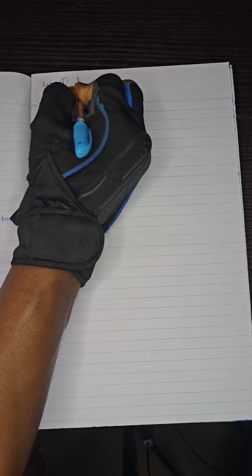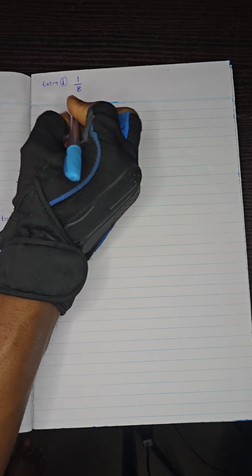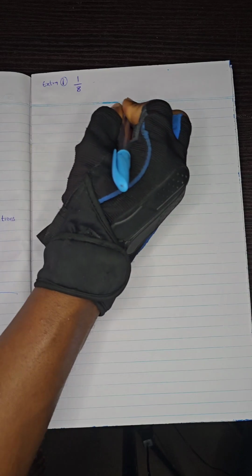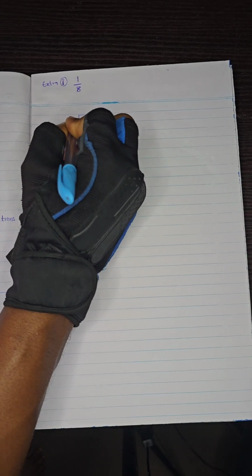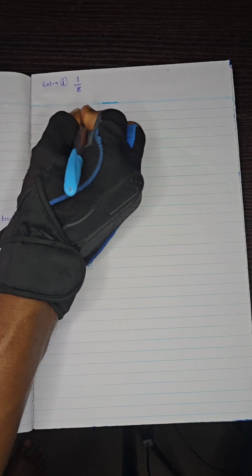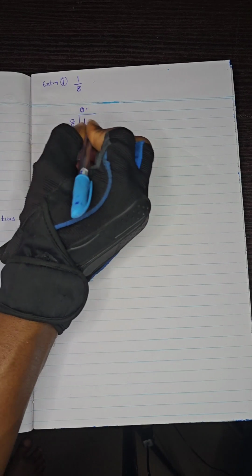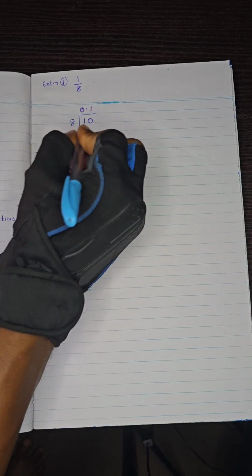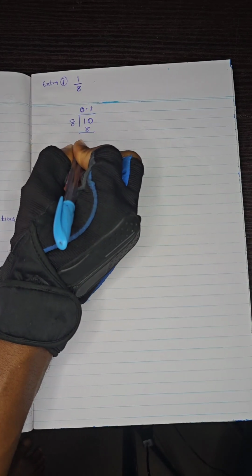So example 1. Let's deal with 1/8. Let's convert 1/8 to decimal. We simply do, okay, for 1/8, let me say 8 outside, 1 inside. Can 1 divide by 8? No. We now do 0 point, right? Can 1 divide by 8 now? Sorry, add 0 here. 10 divided by 8, we get 1. 1 times 8 is 8. We do our subtraction, we have 2.